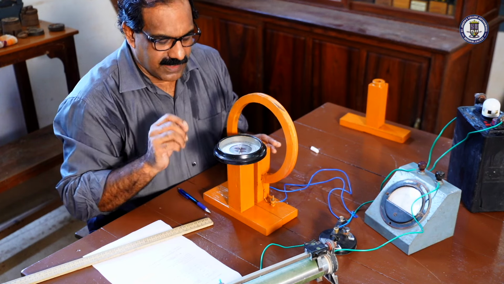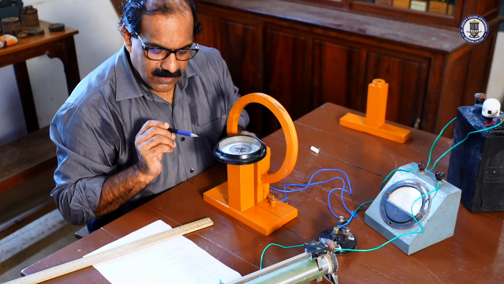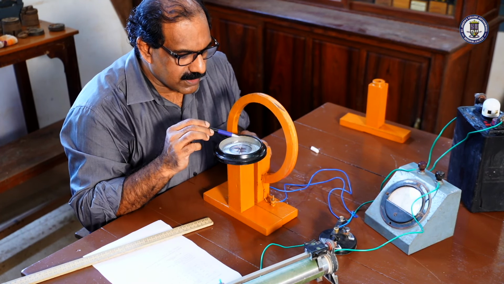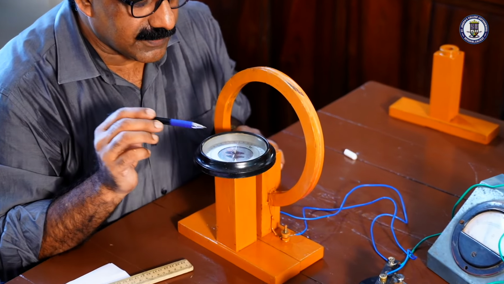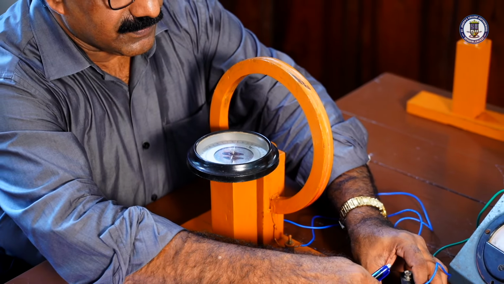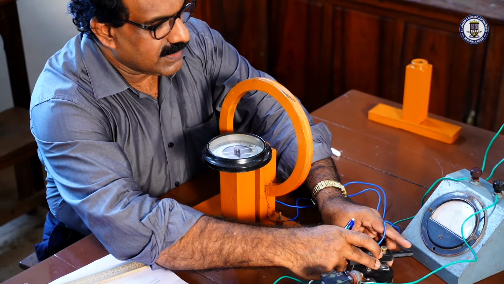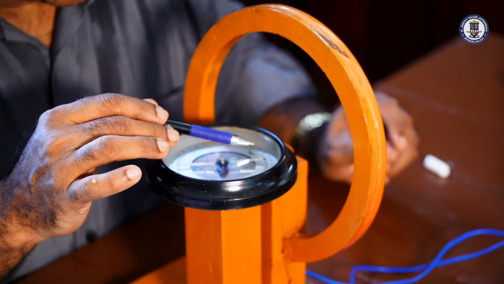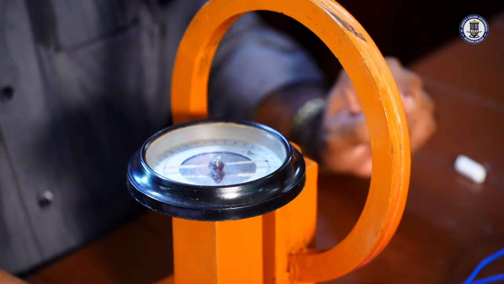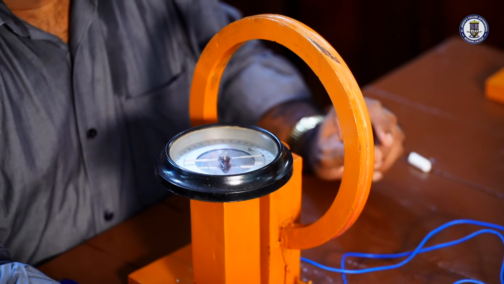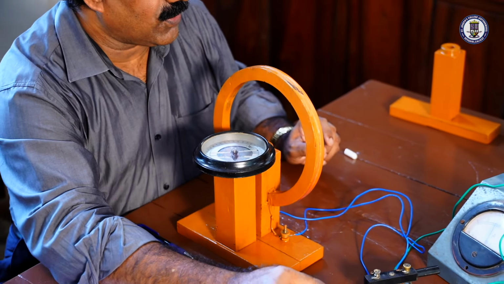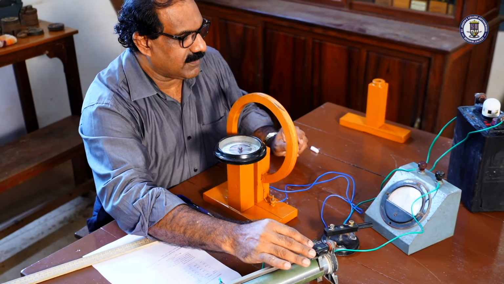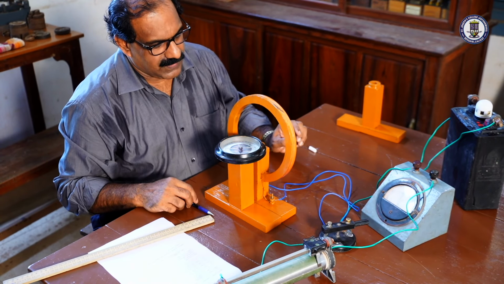Then again I am taking the readings. Here I am getting a reading of say 42, and 43 here. We are reversing the current. Again the current is 0.3, so the readings are again 42 and 42. So I got 4 readings. Now we are repeating for another current, say 0.4 or 0.5, etc., on the same side, the eastern side.